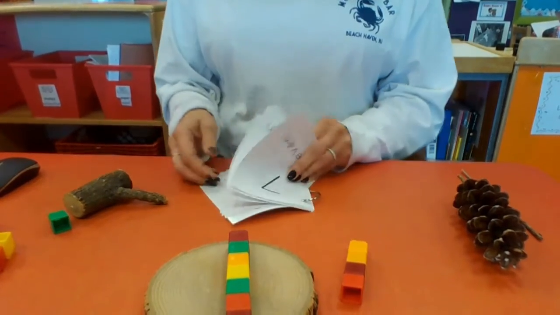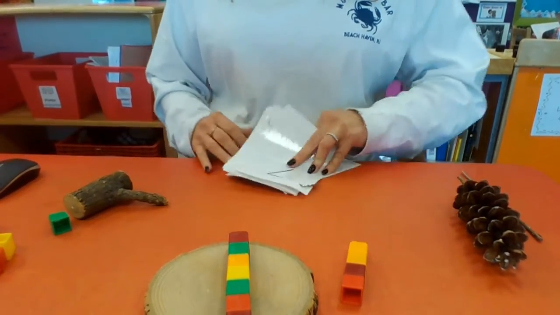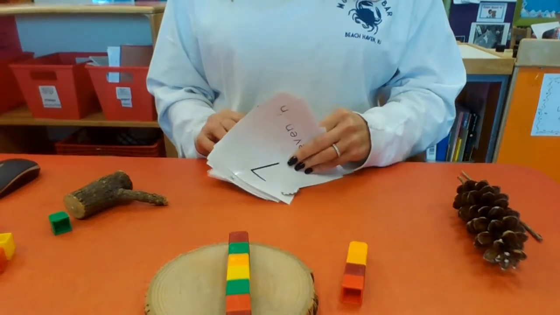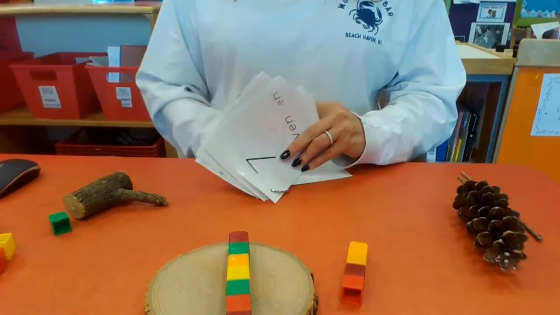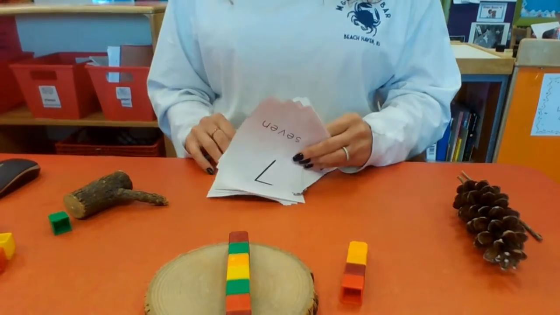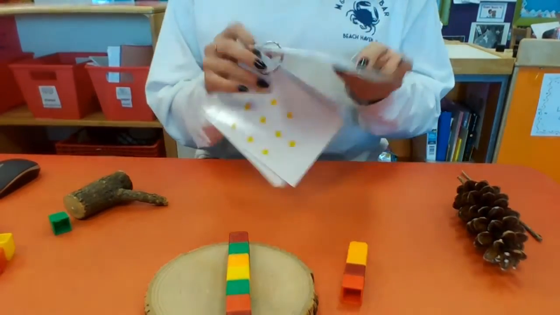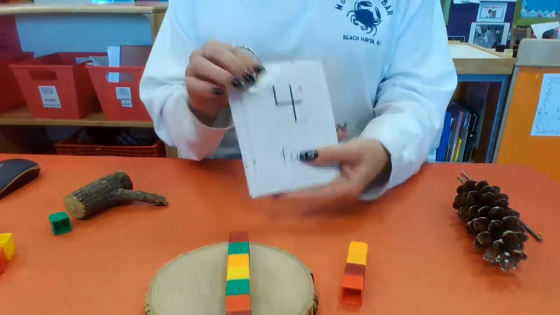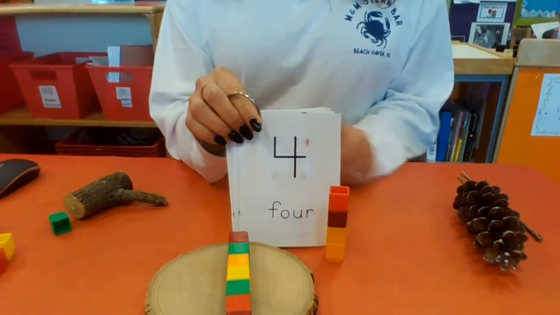You know what would have helped if Miss Dawn put them in order? Silly Miss Dawn. Oh well, what are you gonna do? Seriously, where's my numeral 4? Oh no! Oh, 4. Okay.